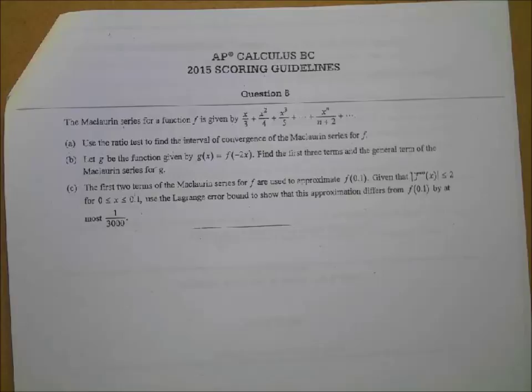So in other words, what's the biggest value of this that can possibly be? We don't actually need to worry about finding z at all in this case. What will the maximum value of this thing be? 2. Because of the information we're given, we just know 2 is the highest it's going to be on that interval.